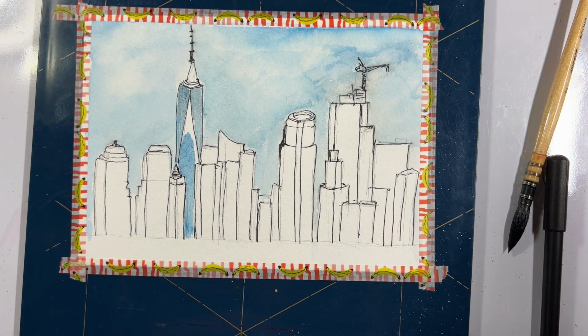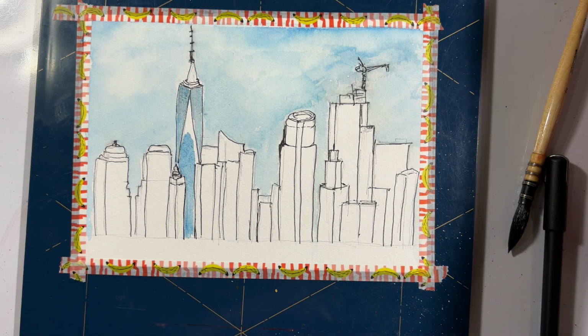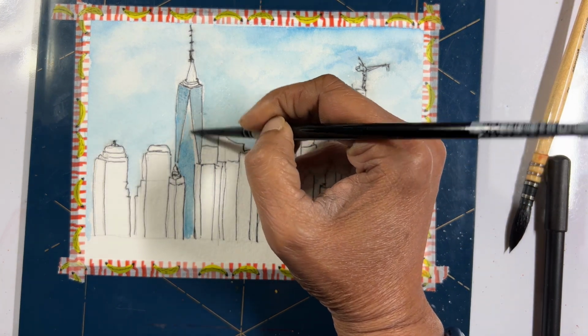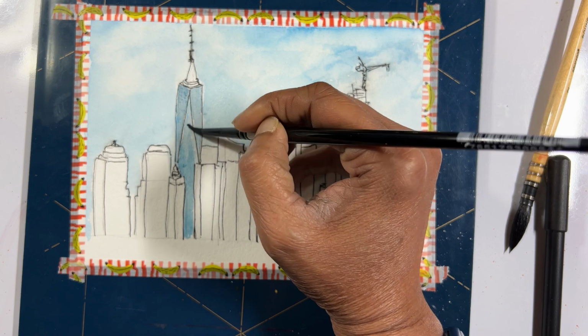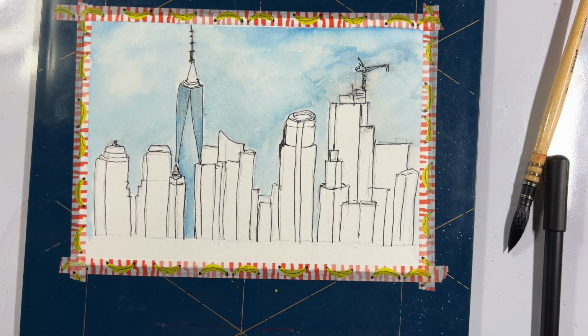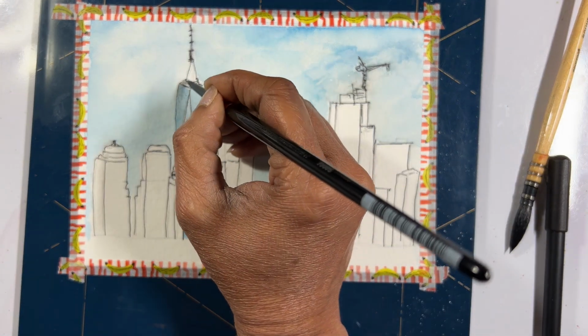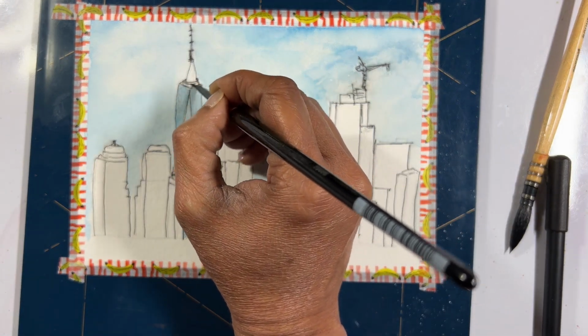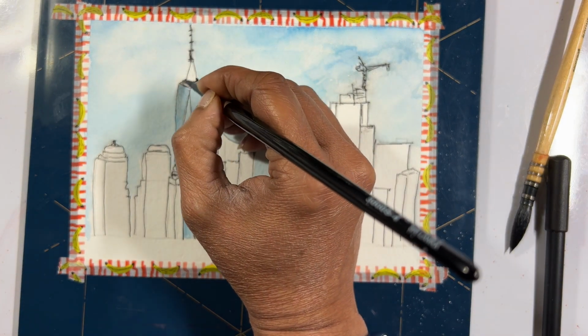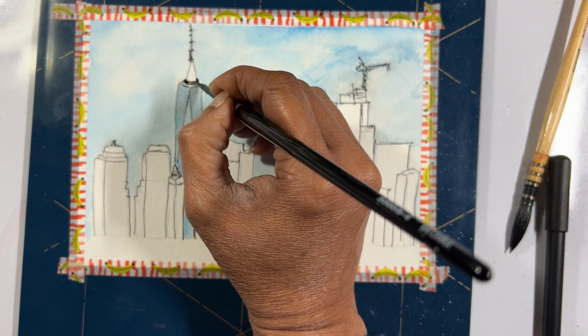I'm going to draw the windows for this particular building with a white gel pen. Use a thin brush.